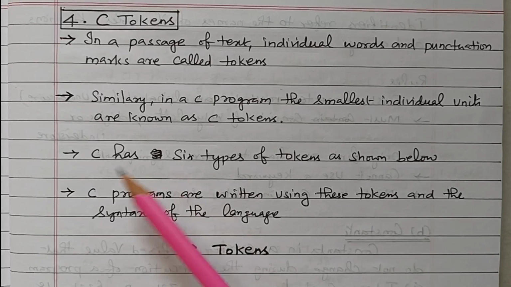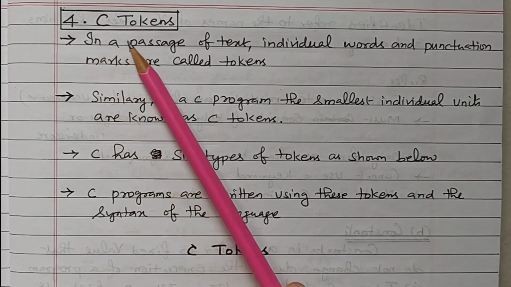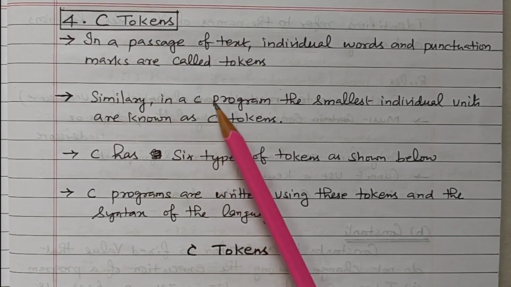Welcome viewers, in this video we will see the details about the C tokens available in the C language.